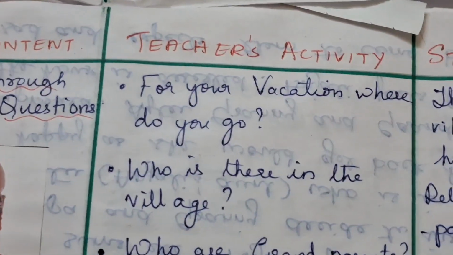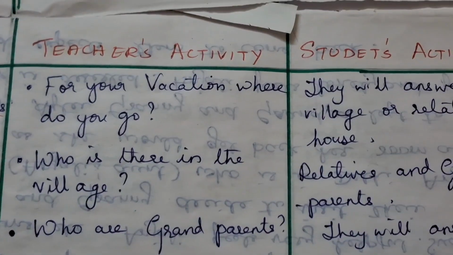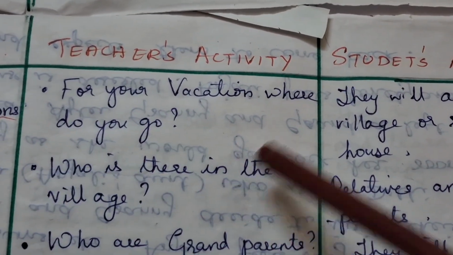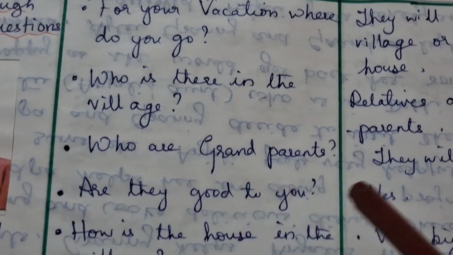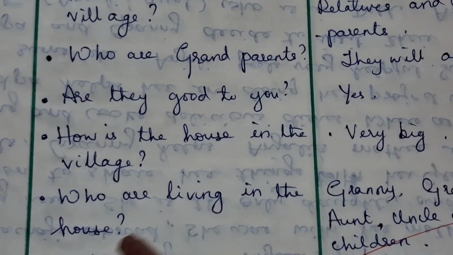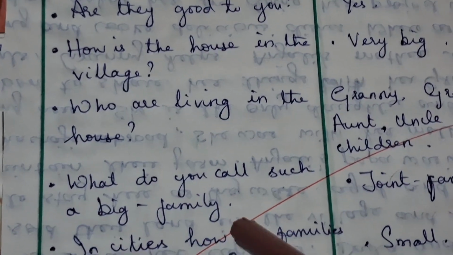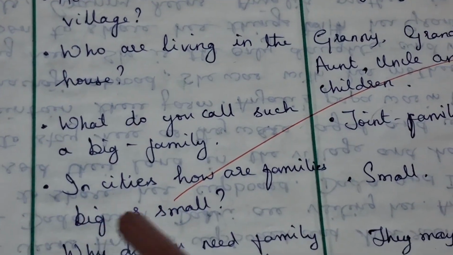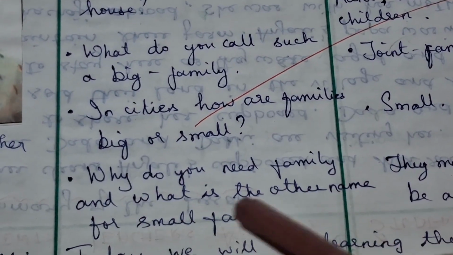Introduction through questions means the questions will be asked by the teacher and accordingly the response will be given by the students. For vacation, where do you go? Then who is there in the village? Who are grandparents? Are they good to you? How is the house in the village? Who are living in the house? What will you call such a big family? Then in cities, how are families, big or small? Why do you need family and what is the other name for a small family?